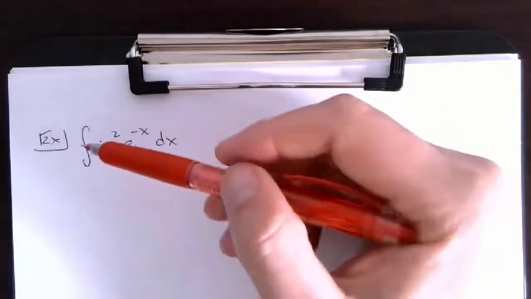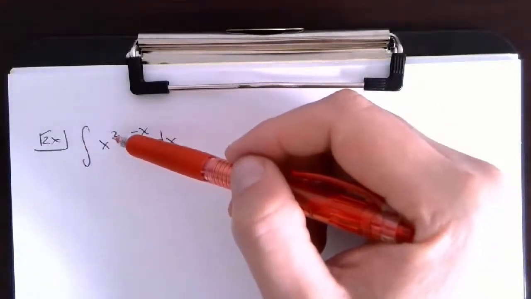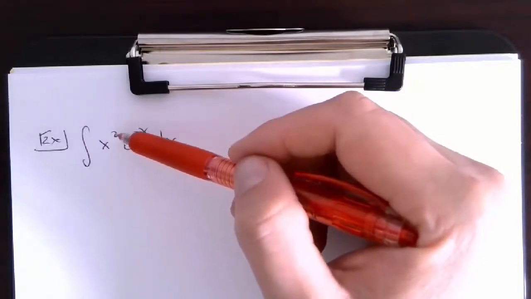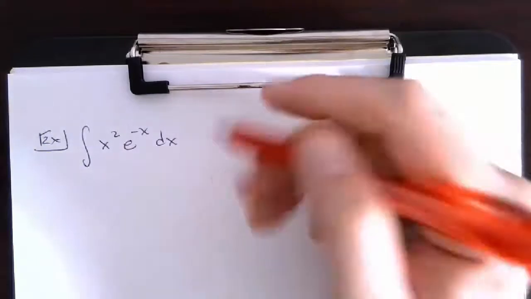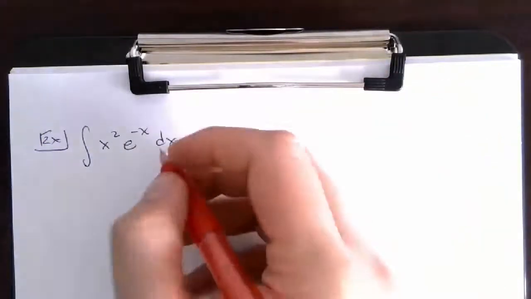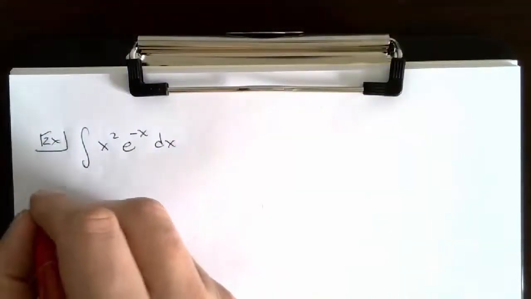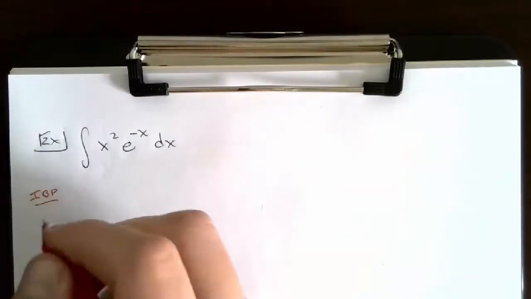Additionally, sometimes people might think, oh, let u equal x squared if you're trying to do a u substitution, but then du would give you 2x dx, and you can't replace the x and the e that way, so it wouldn't work. So if substitution doesn't work, that tells you to try integration by parts.